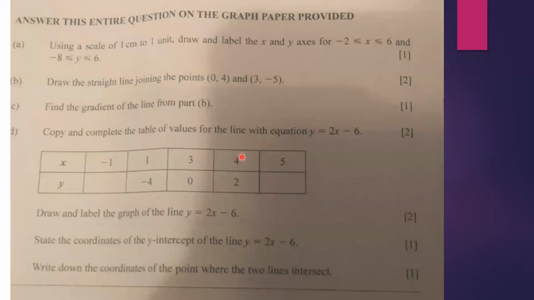But if they say 2 centimeters to 1 unit, then this is gonna be 0, 2, 4, and so on. So when they have 1 centimeter to 1 unit, you're counting in ones. Now, they said draw and label the X and Y axis for -2 to 6.